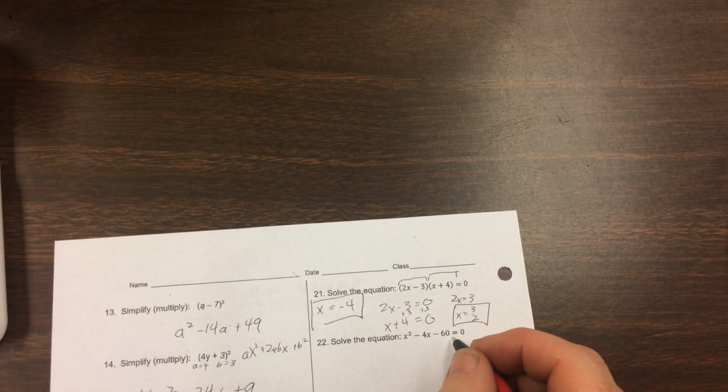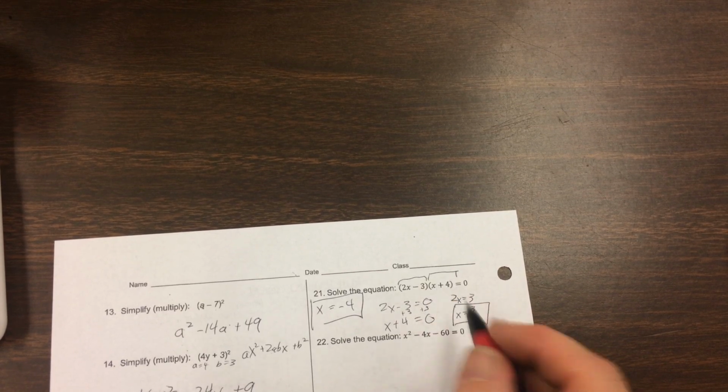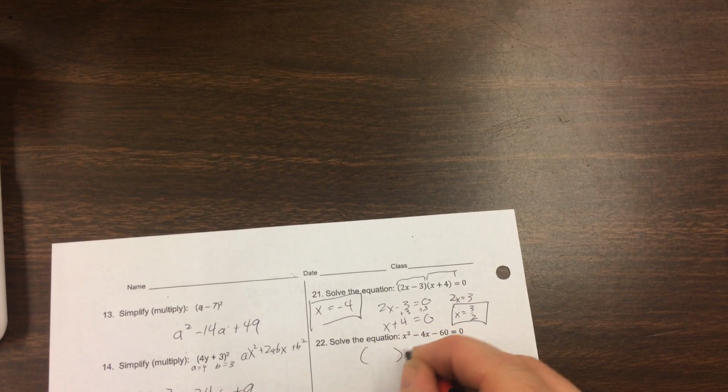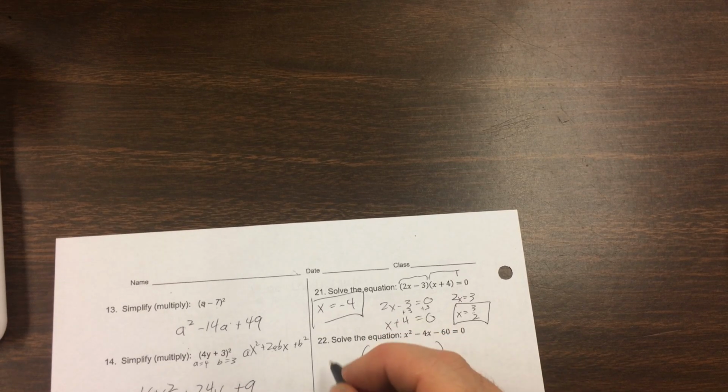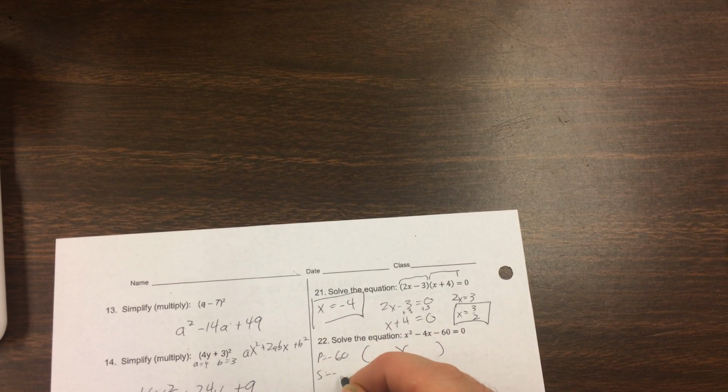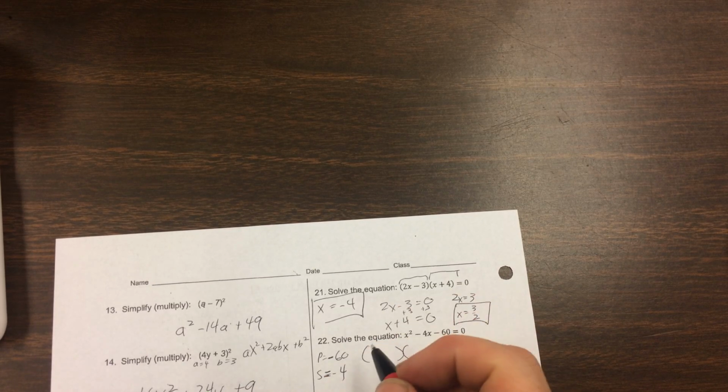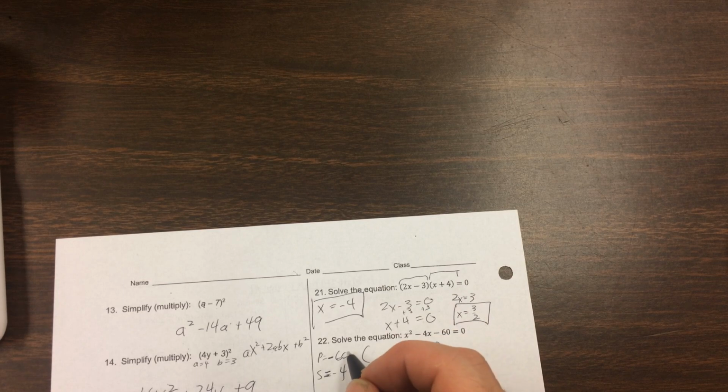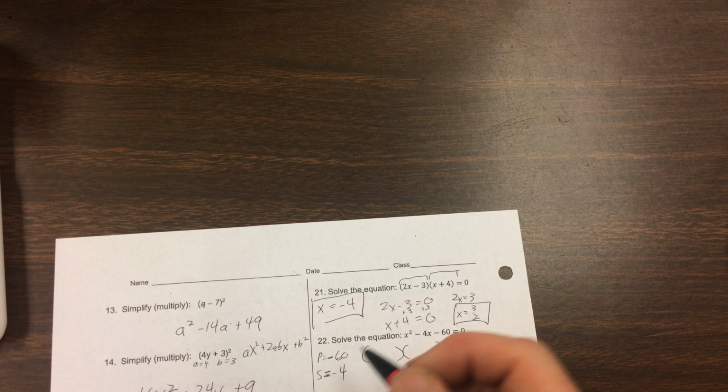Solve the equation. So here we've got to get back to this form. So you need to figure out how to factor this. Product is going to be negative 60. Sum is going to be negative 4. So product of negative 60 means I know that one of them is negative, so I'm looking for something that multiplies to get 60 that is 4 apart.